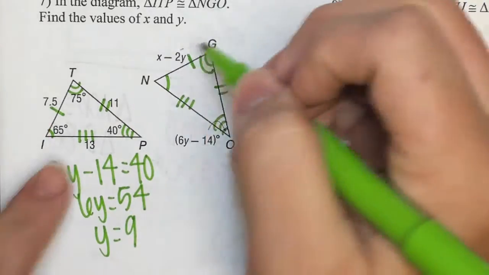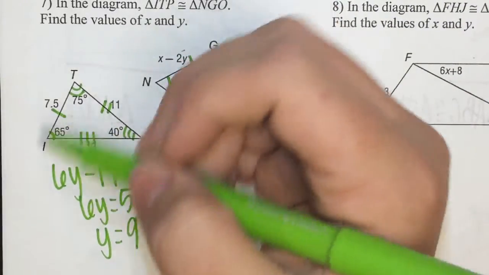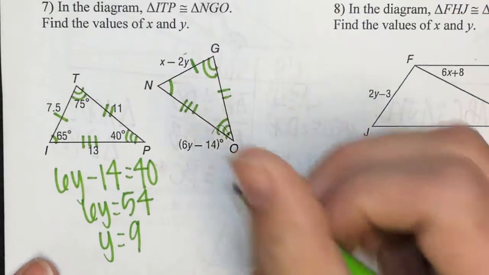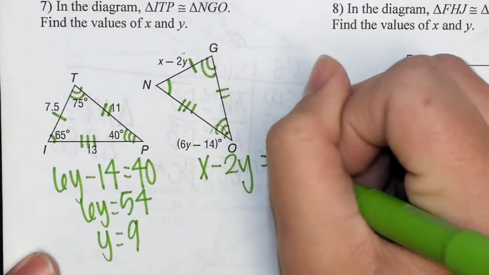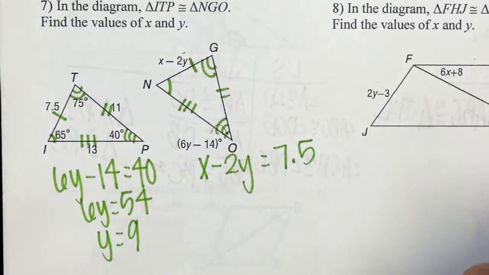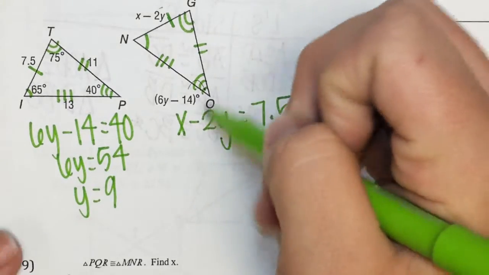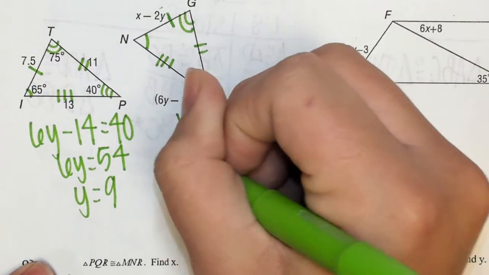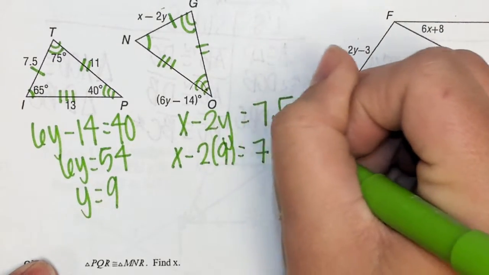So what is NG congruent to? IT, which is 7.5. So you have x minus 2y equals 7.5. Except we want to plug in y, which we found to be 9. So you have x minus 2 times 9 equals 7.5.